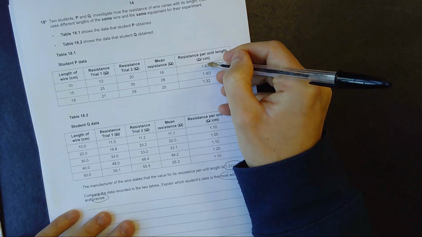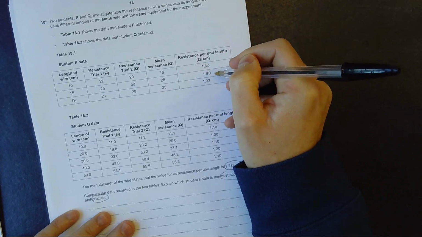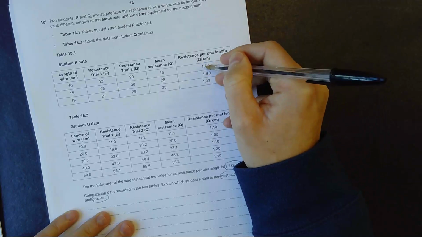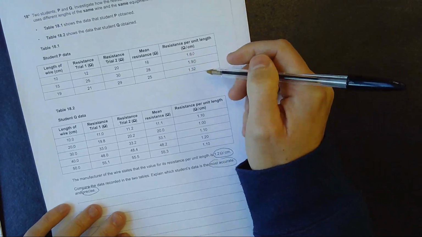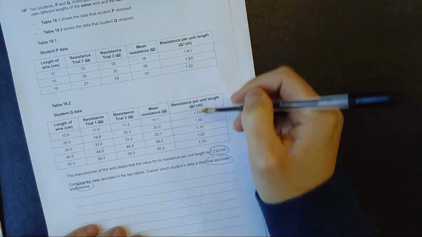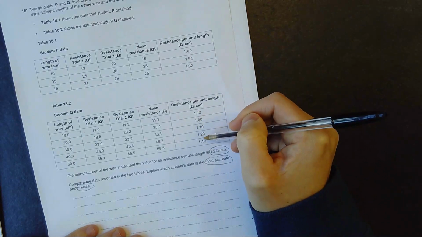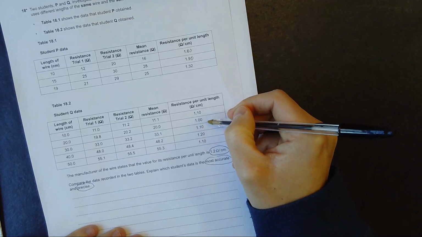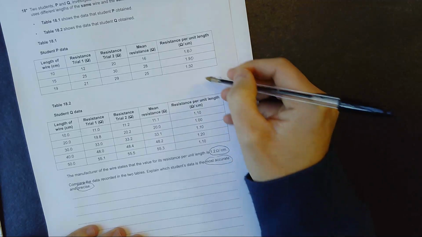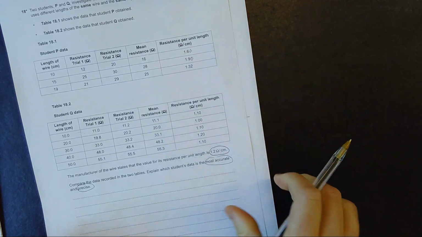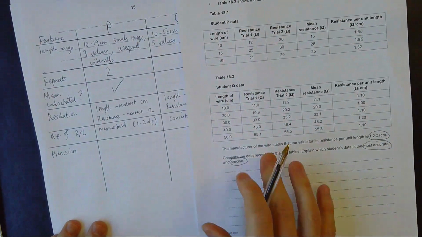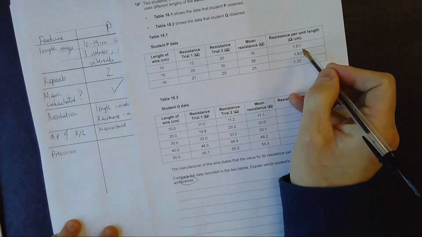Ideally all of these should be close together, and it's looking at the spread, basically the range of these values. The one which has the smaller range of values is going to be more precise. We'd expect this to be a consistent value, and the closer these are together, the more precise the data is.